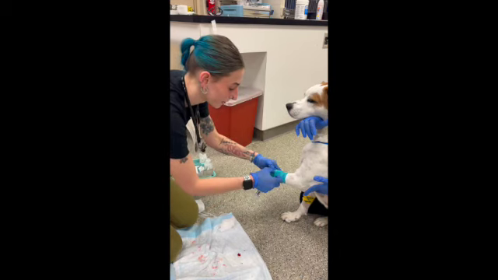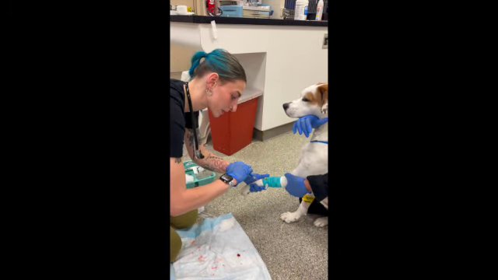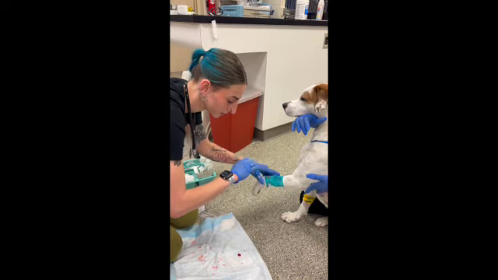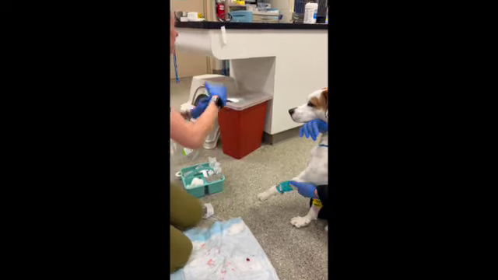And then once it's wrapped, I usually like to give it one more flush and have our holder check it one more time to make sure it hasn't moved after we wrapped it. All right, she said it's good, so now we will just clamp it off and then date and time it.